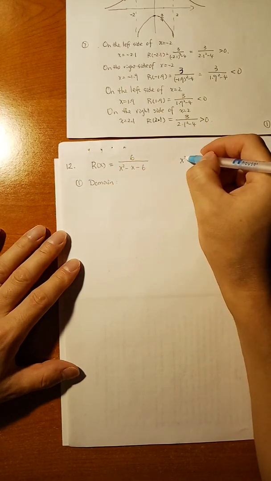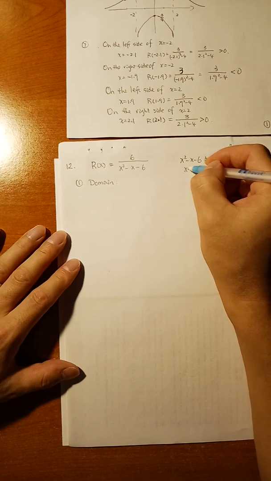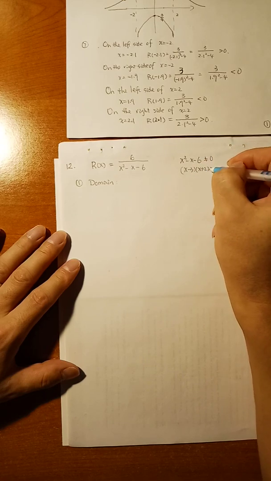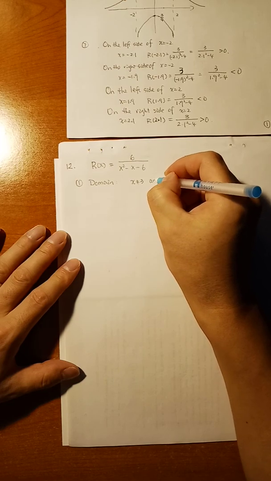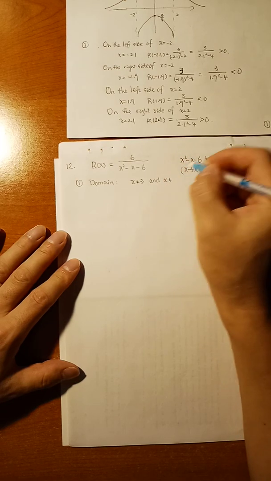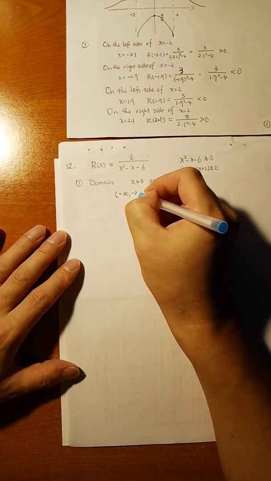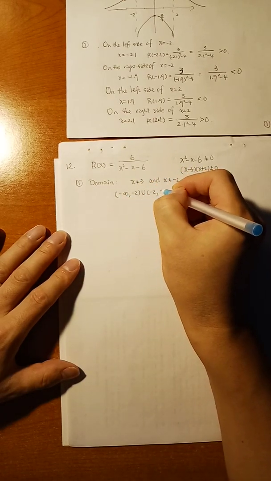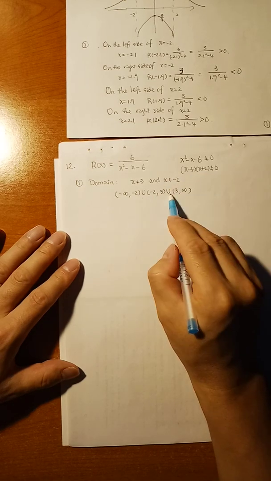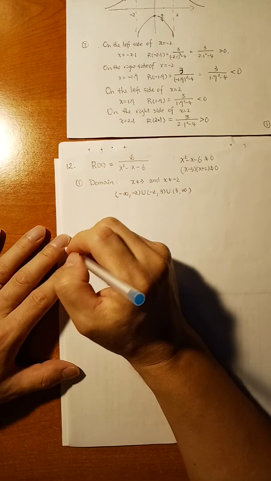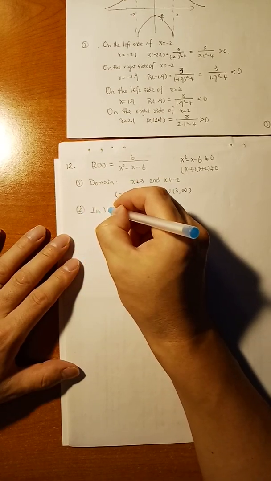Domain means x squared minus x minus 6 cannot be 0, which means x minus 3 times x plus 2 cannot be 0. So x is not equal to 3, and x is not equal to -2. Just remove -2 and 3. This is the domain. And it is in lowest terms.